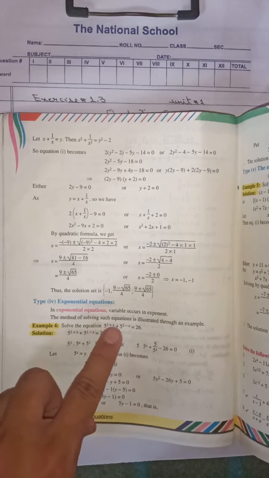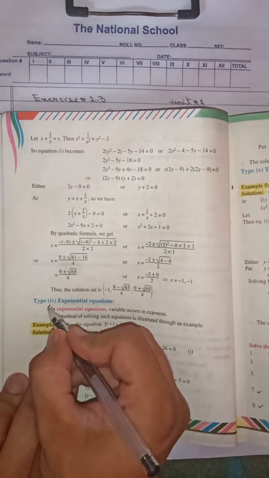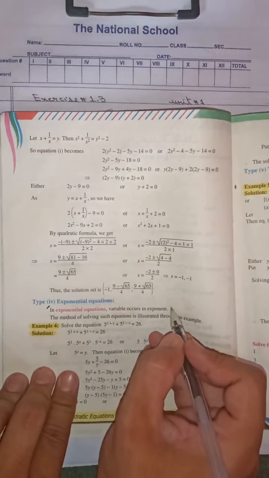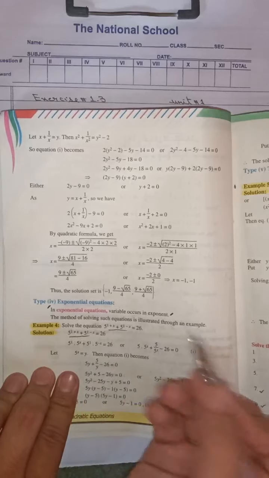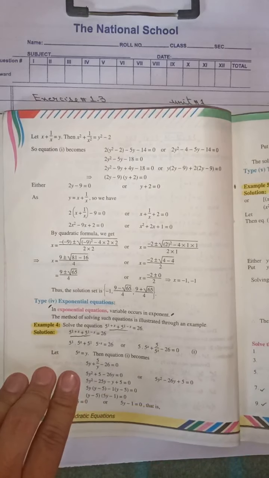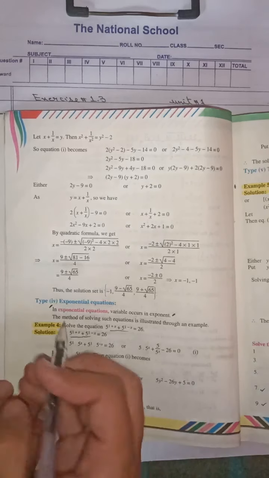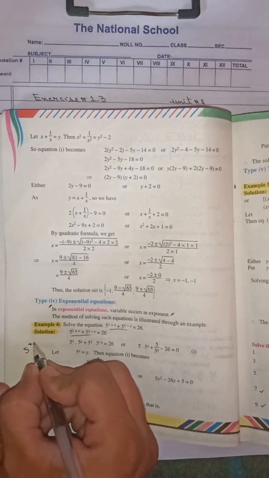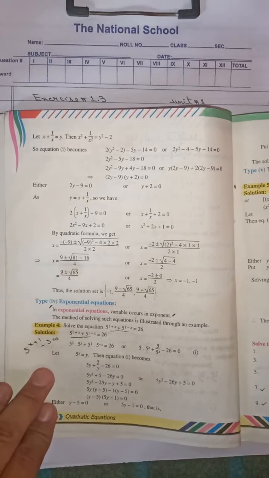The method of solving such equations is illustrated. The example can be anything, this or the parts we are solving. Any example from your side you can use. Maybe 5 power x plus 1 minus 3 is equal to 0 is called an exponential equation.